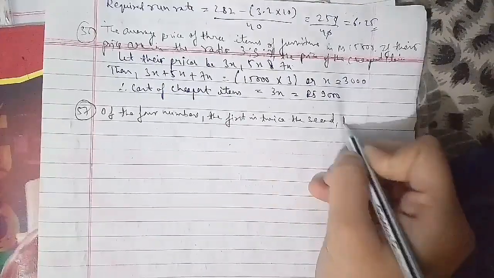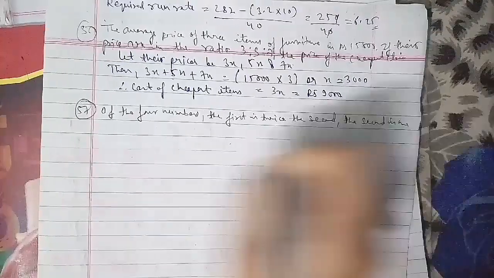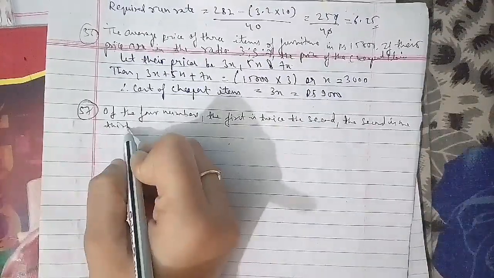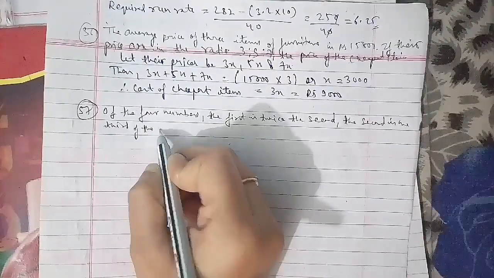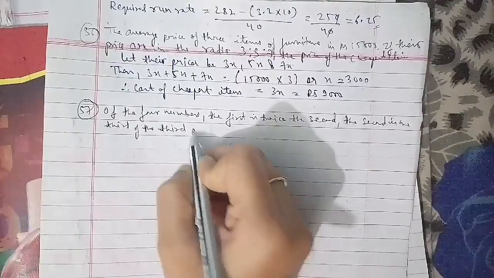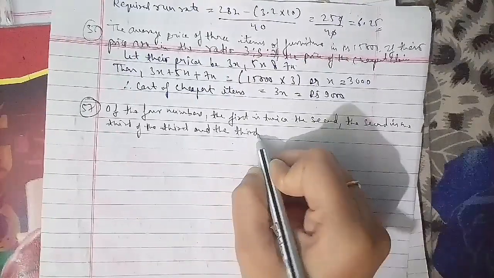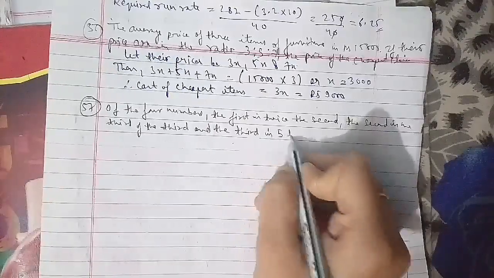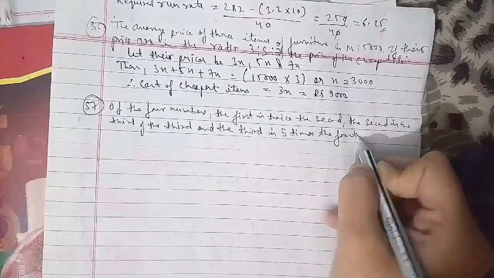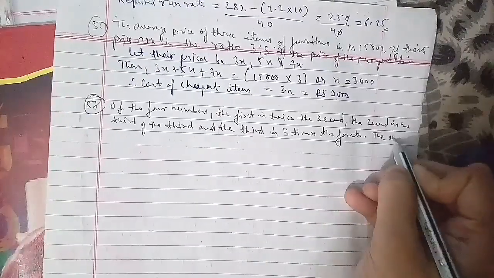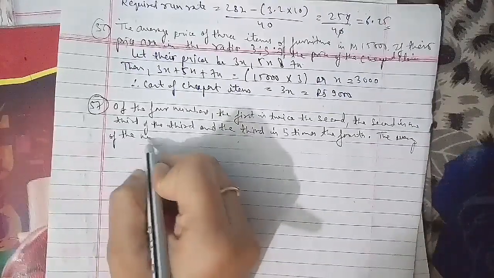The average of the numbers is 24.75. The largest of these numbers is to be found. This has been asked in your hotel management question paper, and as I told you, that is important as well, so you have to consider it.